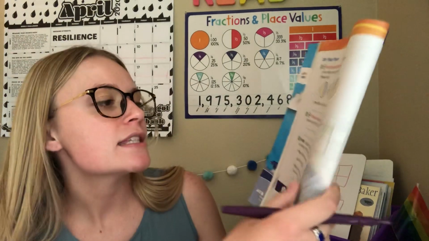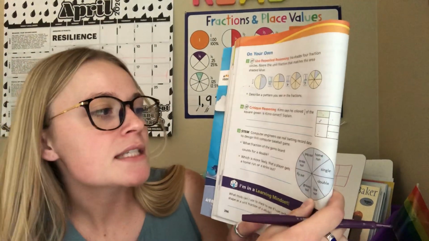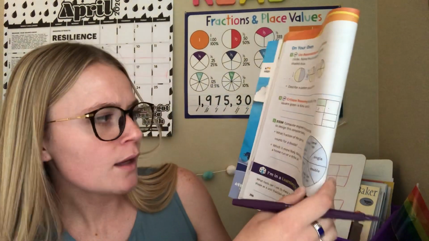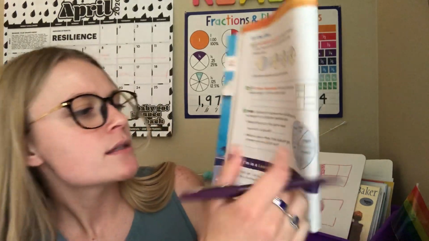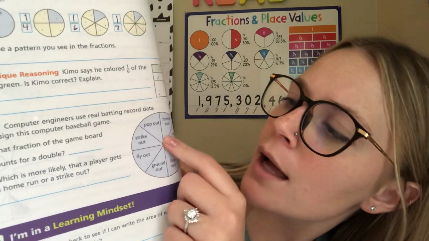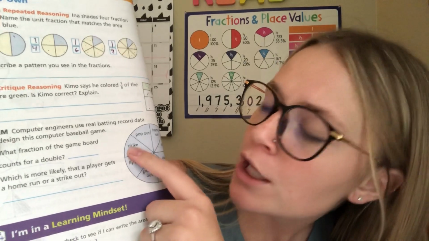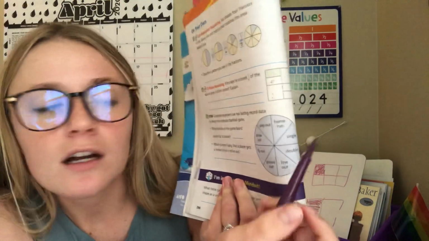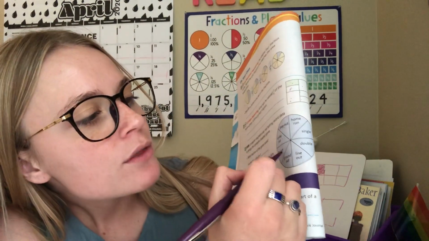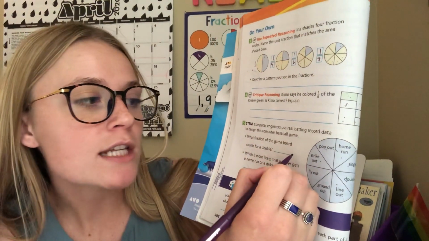All right, number 5, it says, computer engineers use real batting record data to design this computer baseball game. What fraction of the game board counts for a double? So let's see all of these options here. We've got pop out, home run, single, double, line out, ground out, fly out, and strike out. So how many options are there to land on this board game? 1, 2, 3, 4, 5, 6, 7, 8. There are 8 options, so that's our denominator.